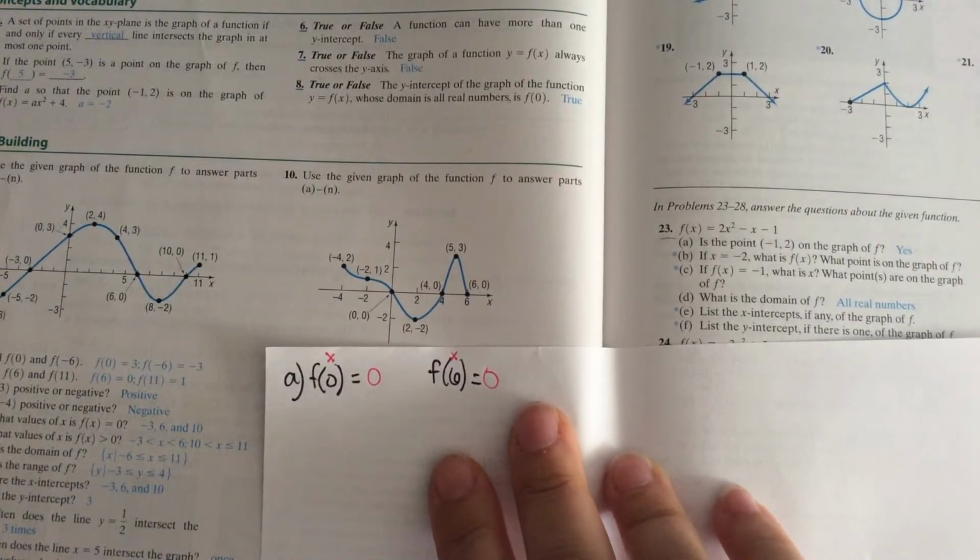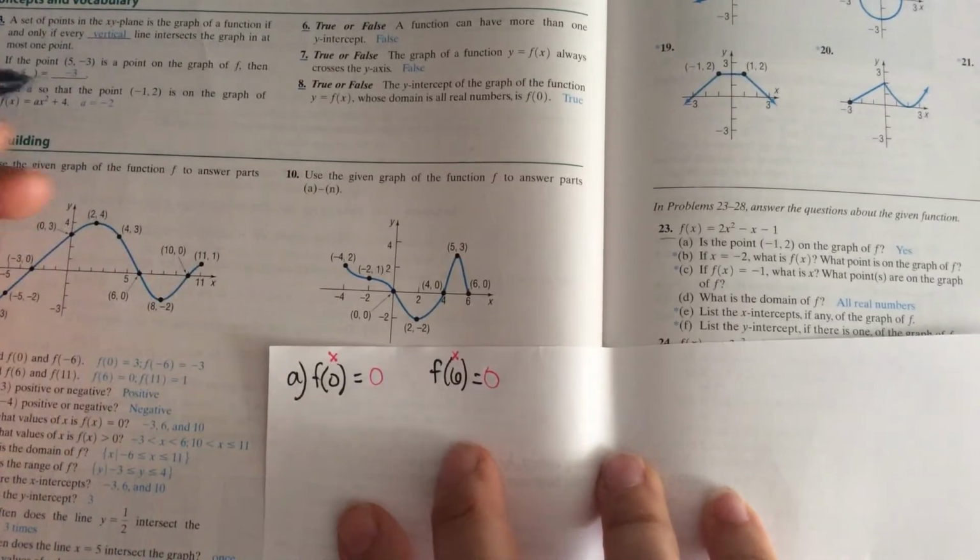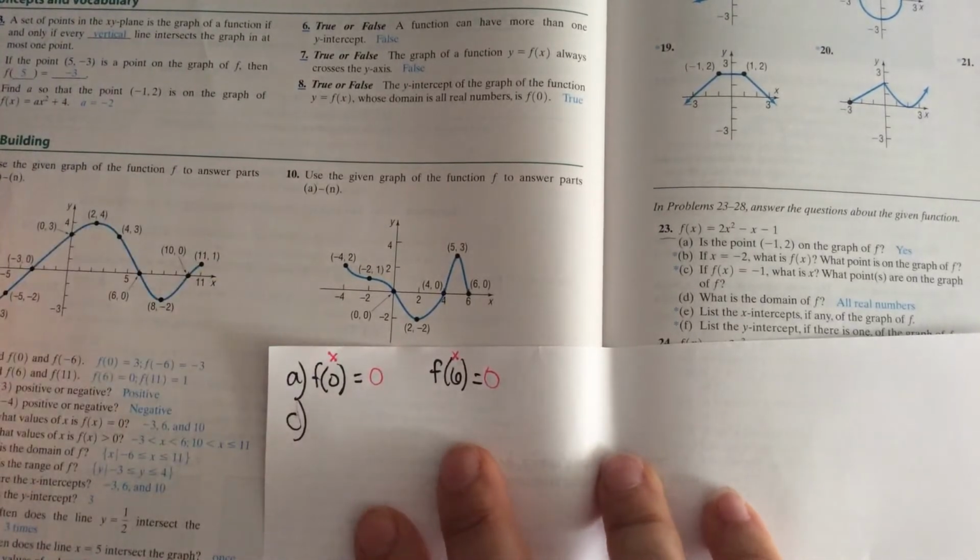Okay, first one's easy. B, we're not going to do all the parts because B just asks for f of 2 and f of negative 2. I don't think we need to do more of those. I think you guys are going to be good with that.